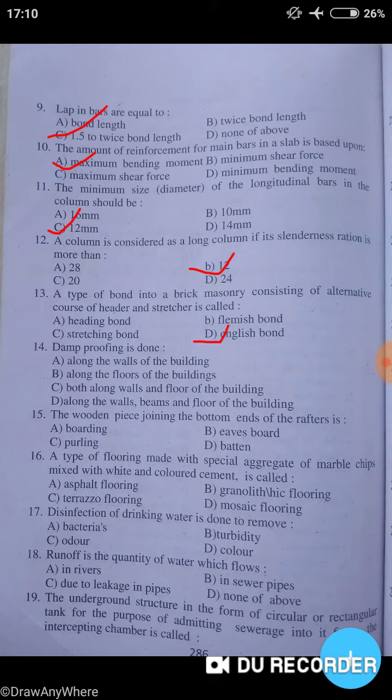A type of bond in brick masonry consisting of alternate header and stretcher is called English bond. Damp proofing is done along the walls and floor of the building. The wooden piece joining the bottom ends of the rafter is the eaves board.